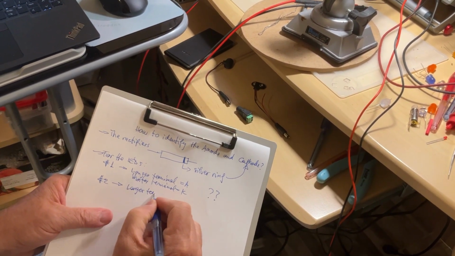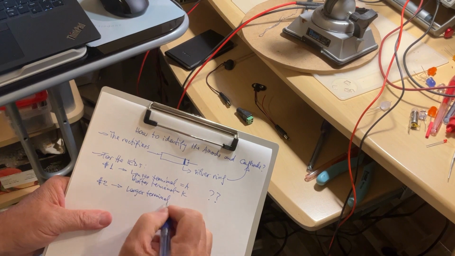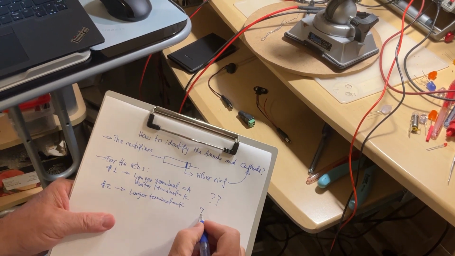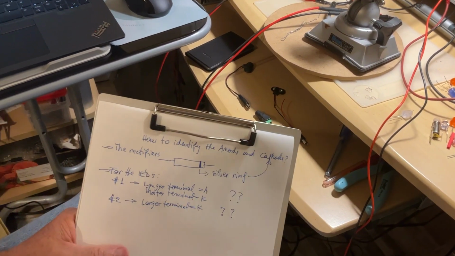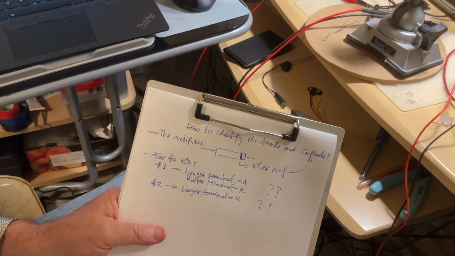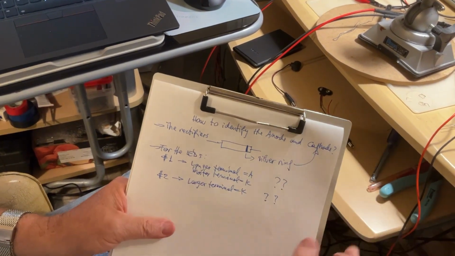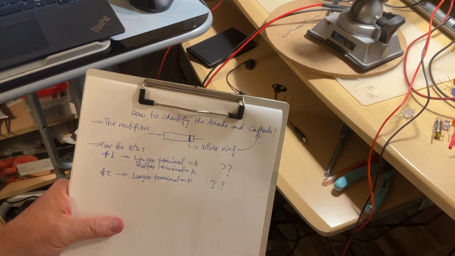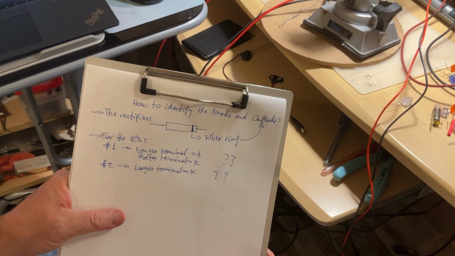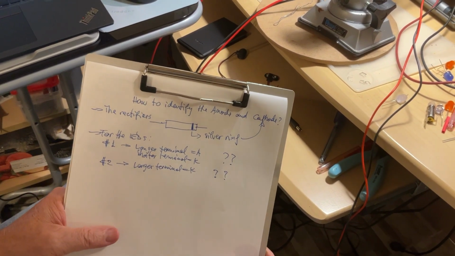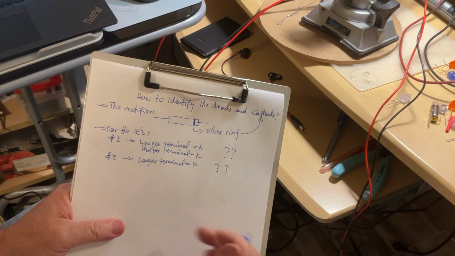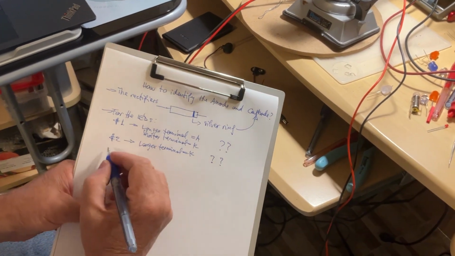So, larger terminal is the cathode. I'm gonna put 2 question marks, okay? Why is this again? Because only in special situations you should be able to identify the terminal representing the cathode. Method number 3.